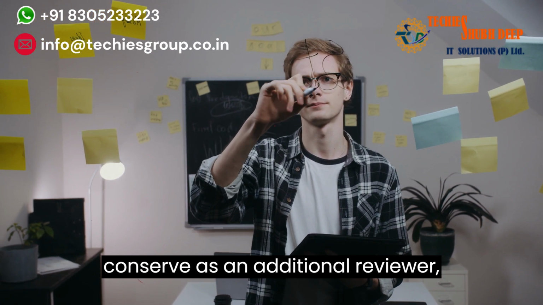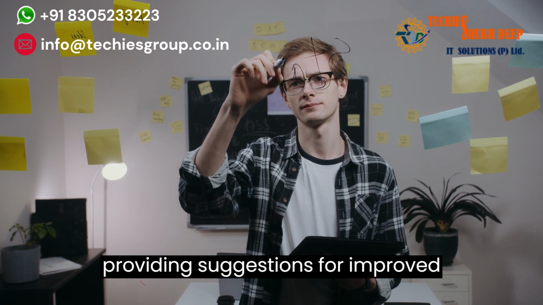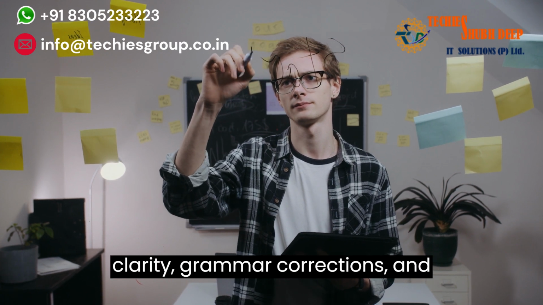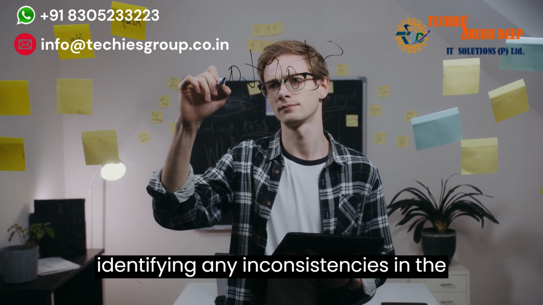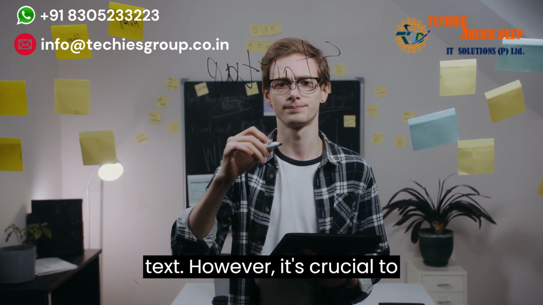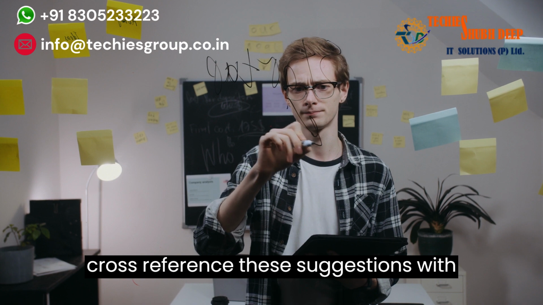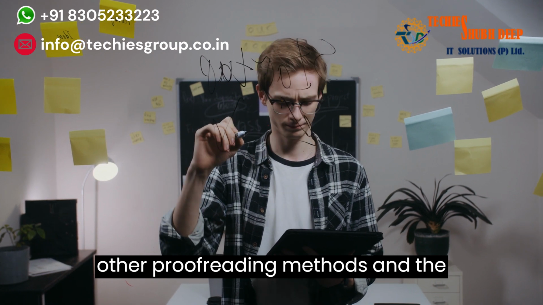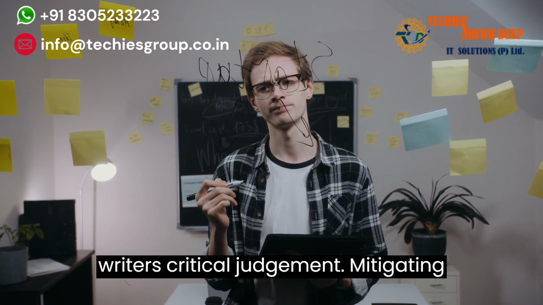Reviewing and revising: Thesis writing requires multiple rounds of review and revision. ChatGPT can serve as an additional reviewer, providing suggestions for improved clarity, grammar corrections, and identifying any inconsistencies in the text. However, it's crucial to cross-reference these suggestions with other proofreading methods and the writer's critical judgment.